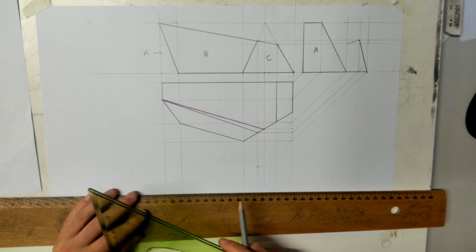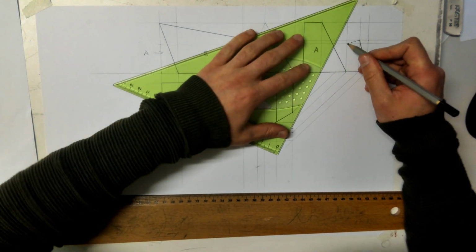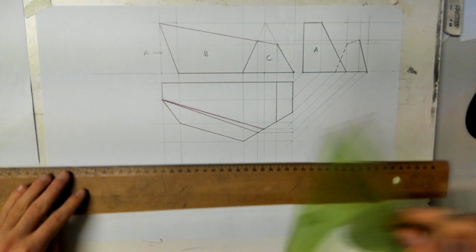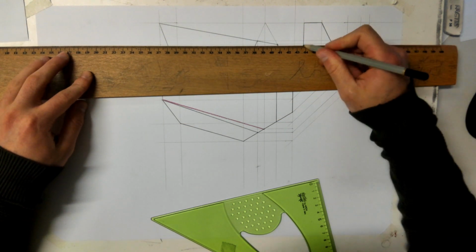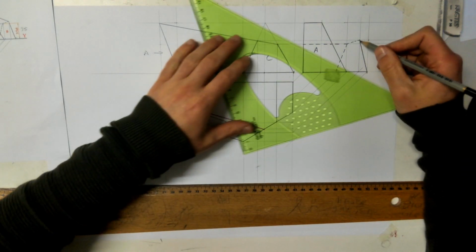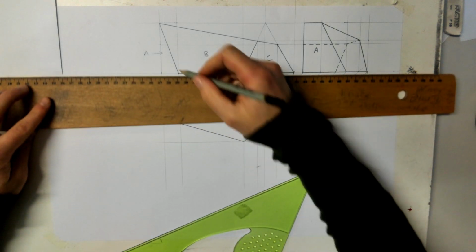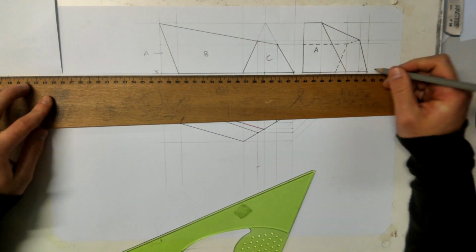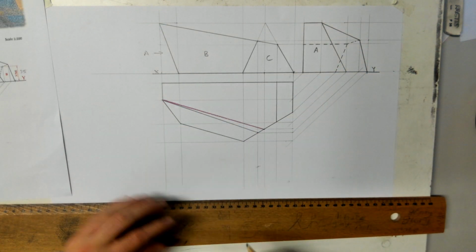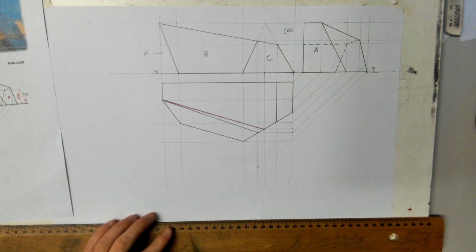And then I have this point here, goes up and joins down to there, and then this is going to be hidden detail out to there, and my last line then to complete my end view is that line there. And there's my XY line now drawn in as well. So that's part A complete there.